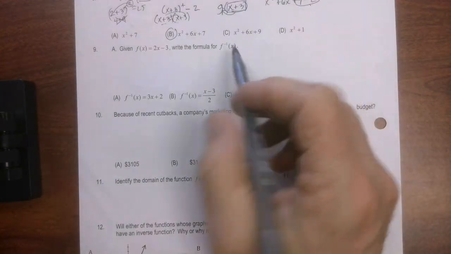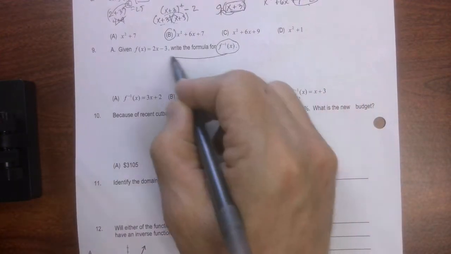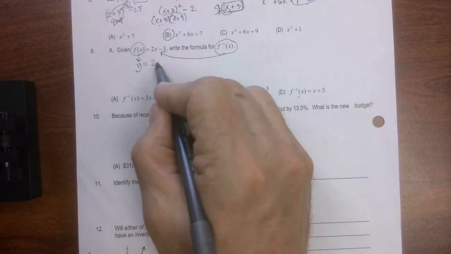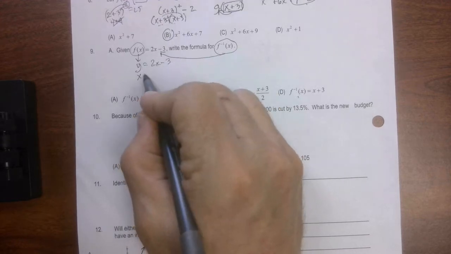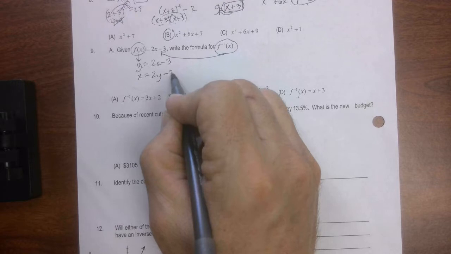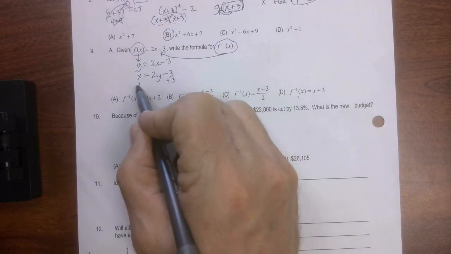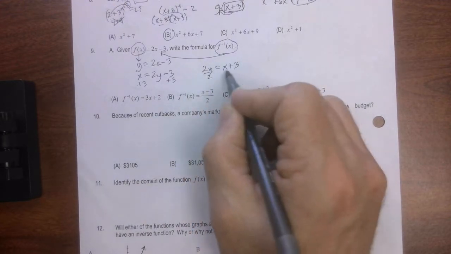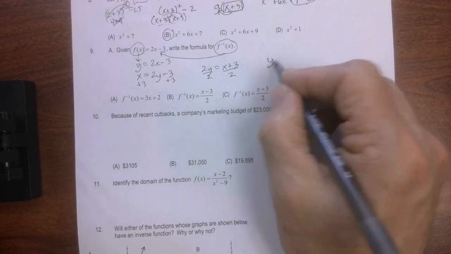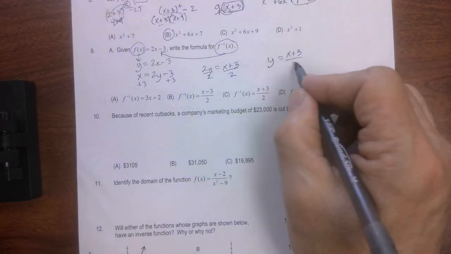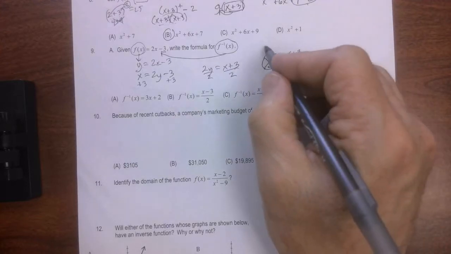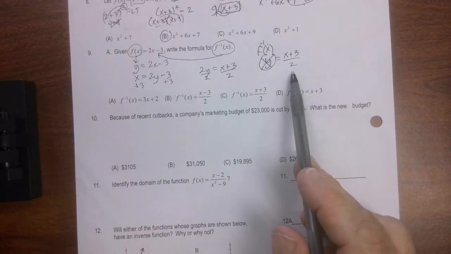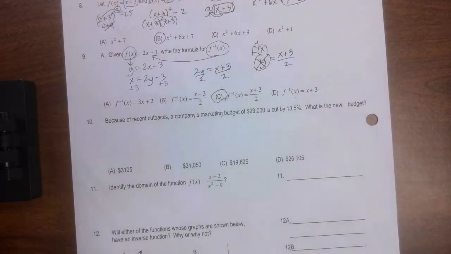Okay, number 9. Write the formula for the inverse function for this function. Well, the first thing you do is make it y. Then you take the x and the y and you literally invert them. Then you solve for y. So I'm going to add 3, add 3. I'm going to flip this around. So it's 2y equals x plus 3. Divide by 2, divide by 2. So I'd get y equals x plus 3 all over 2, but then we'd have to replace this with the inverse function notation. So we'd look for that. And number 9 would be letter C.